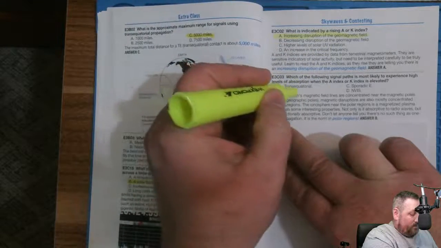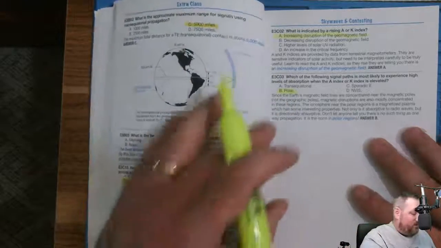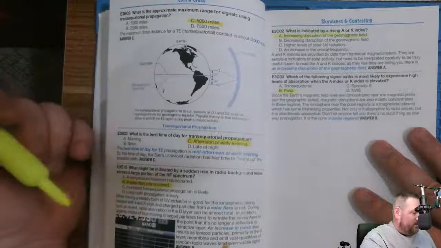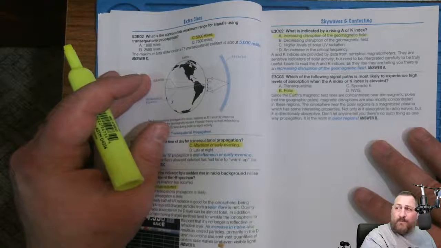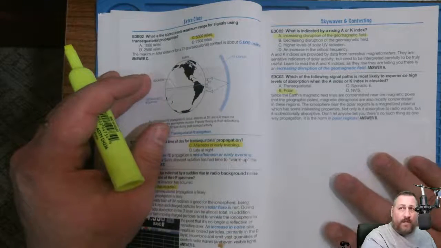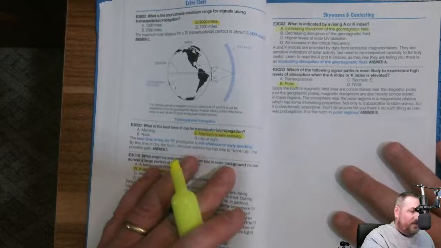Well, I'm off to a bang-up start here tonight, folks. And like I've said in the past, anything in blue is of importance to remember for studying and for your test. That's kind of like key information.